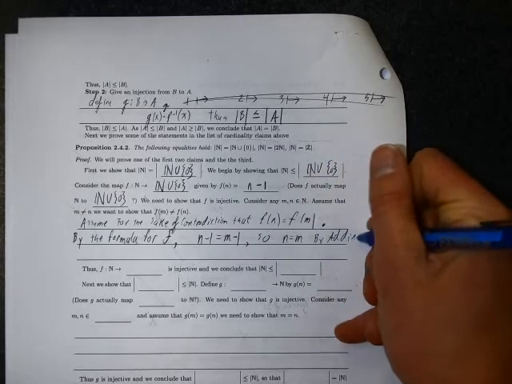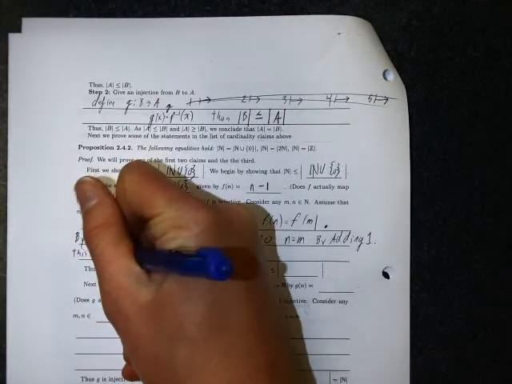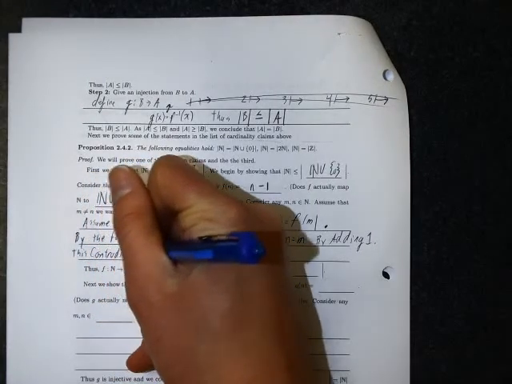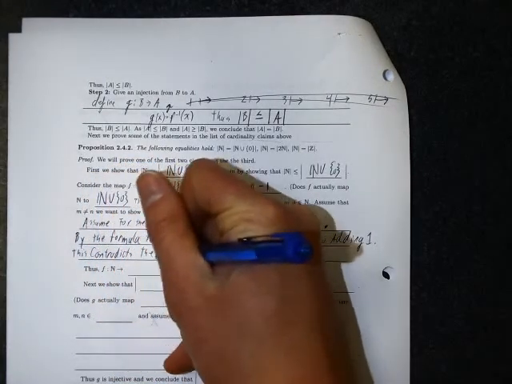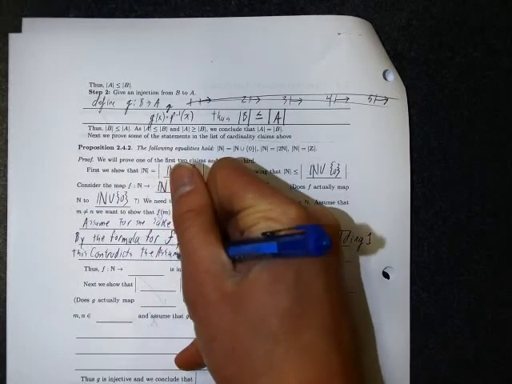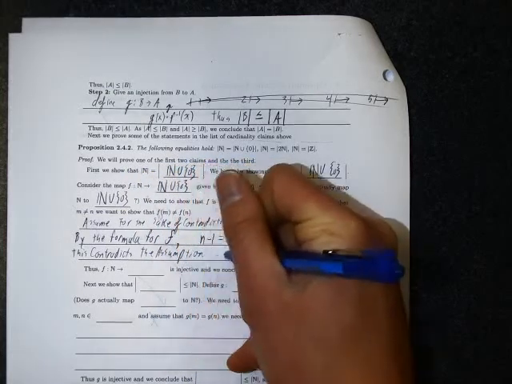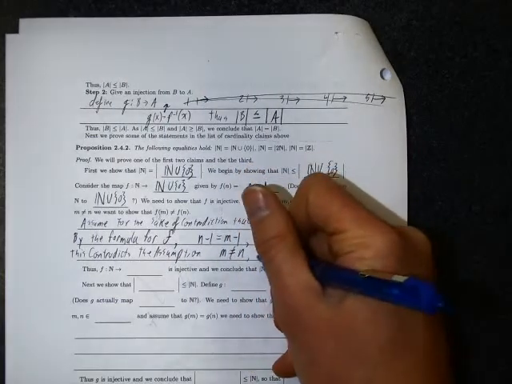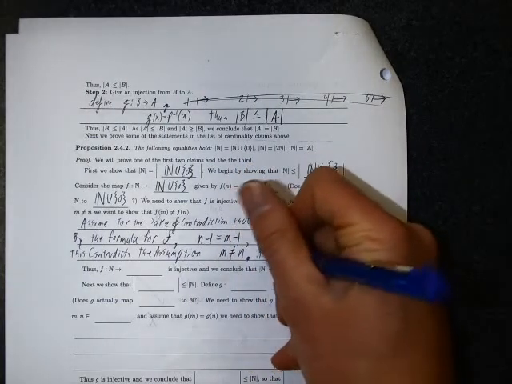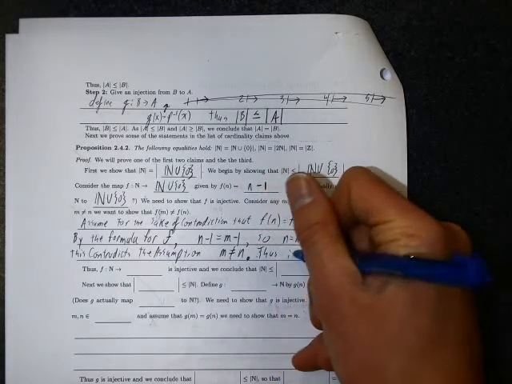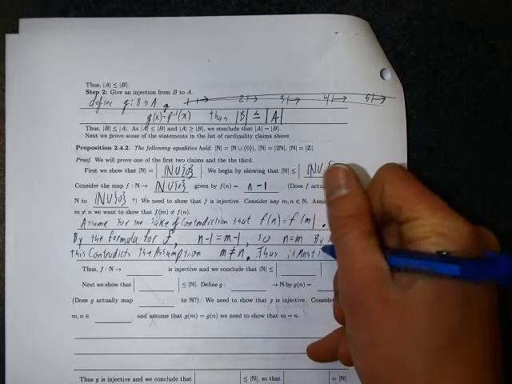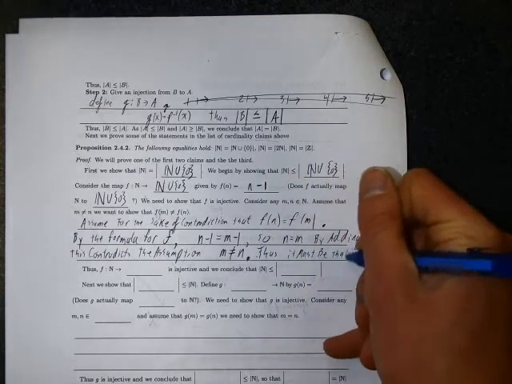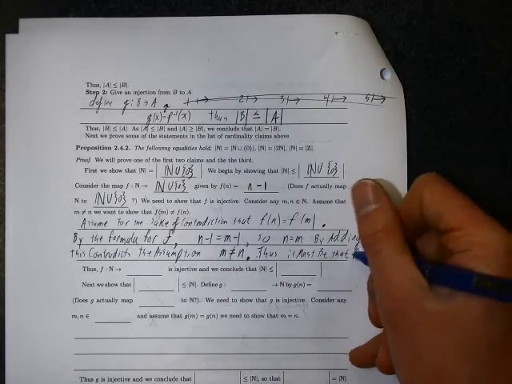This contradicts the assumption that m is not equal to n. Thus, it must be that f of m is not equal to f of n, as we wanted to show.